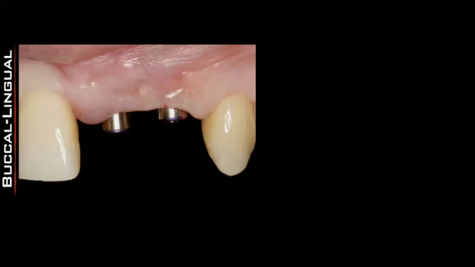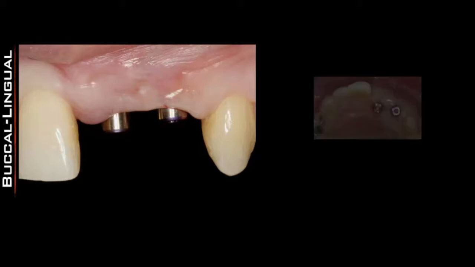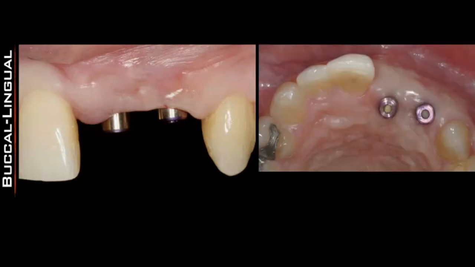Now, when you are trying to bring your implants back to a better position and putting them more towards the lingual, don't be too exaggerated, because that can also bring you problems where your implants are going to be non-restorable.